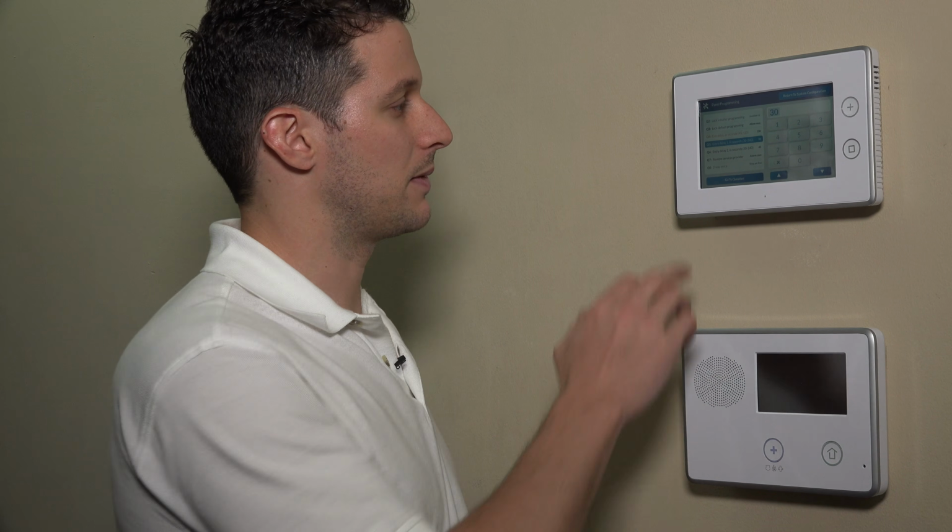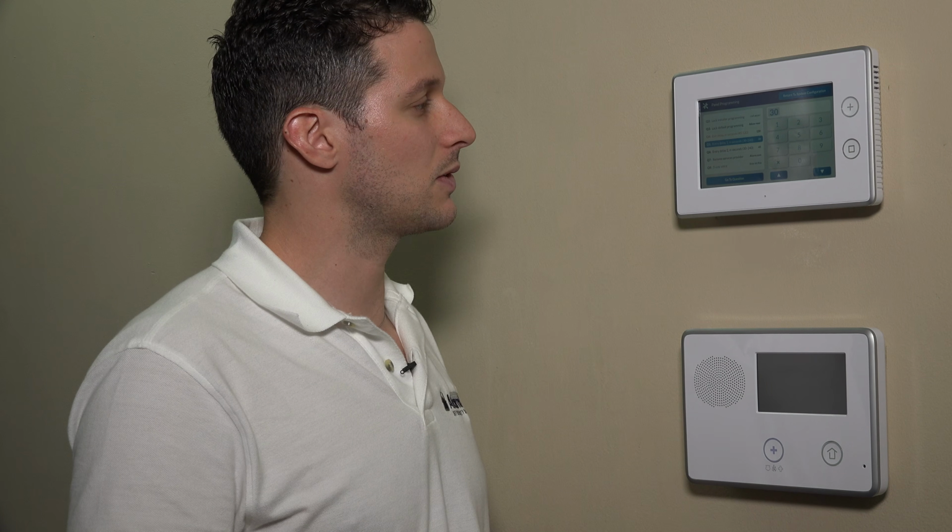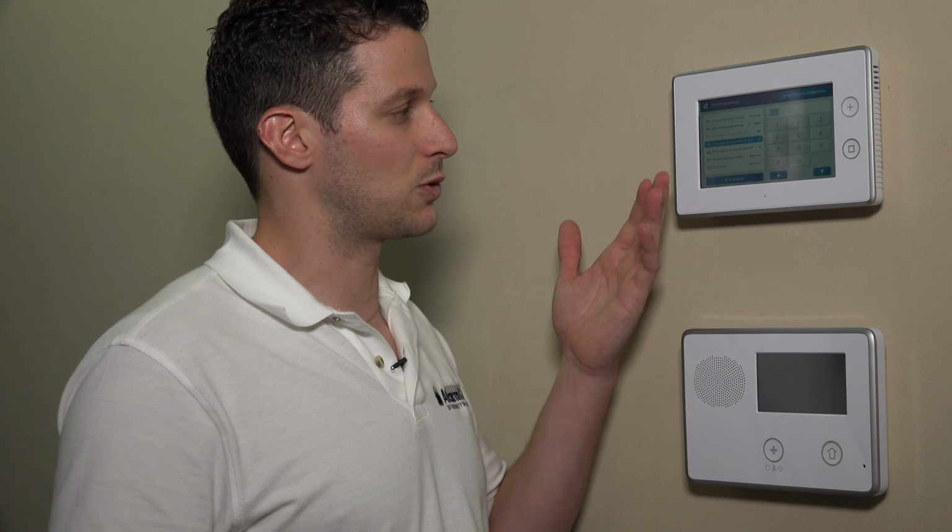Usually 30 seconds is recommended. If you have it right at the door and 15 seconds is something that would work, great. But on this panel, for false alarm prevention, as far as the amount of time you have to come in and disarm the panel, the lowest is 30 seconds. So I usually recommend keeping it there. That is the default, so you shouldn't have to adjust this.